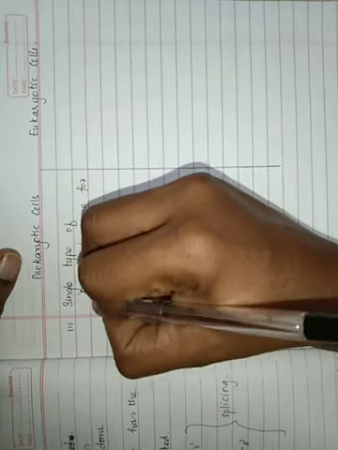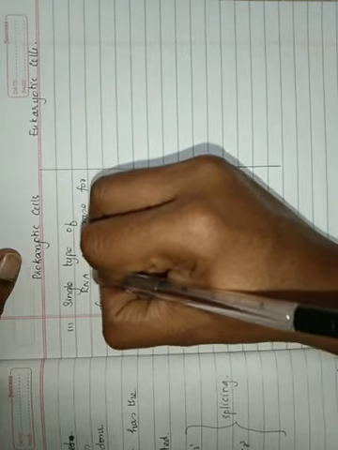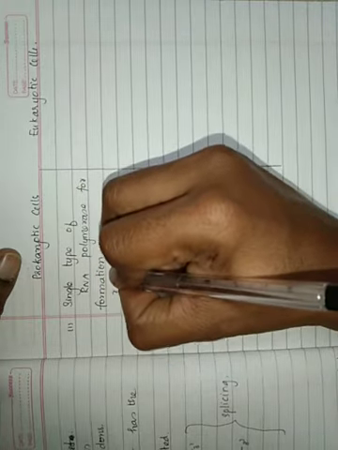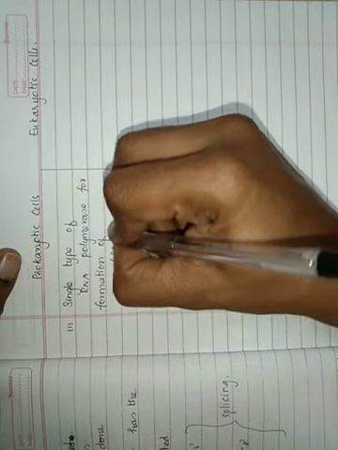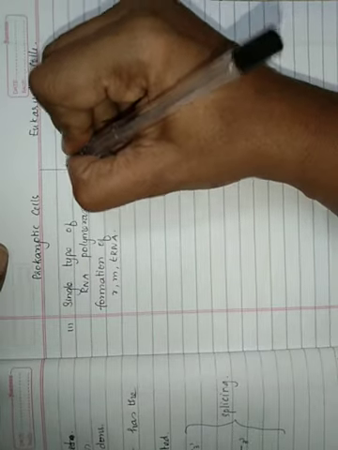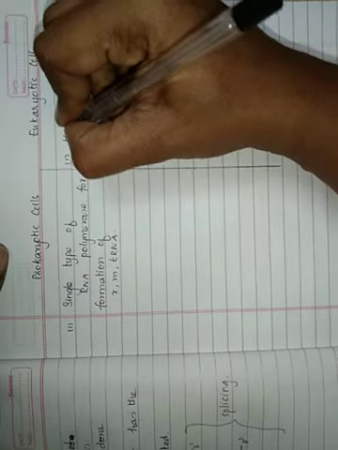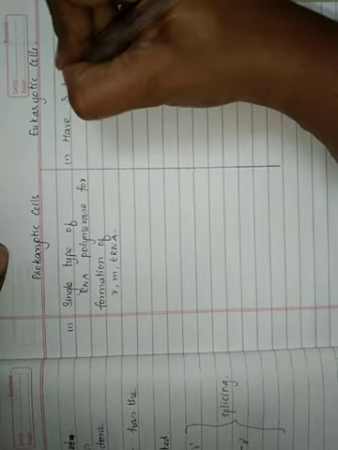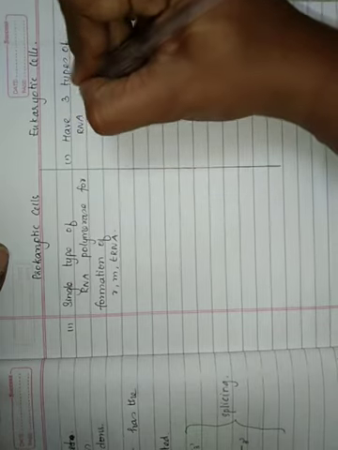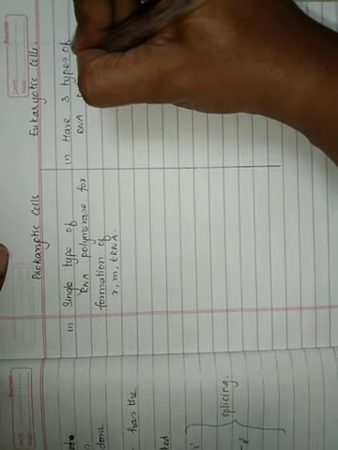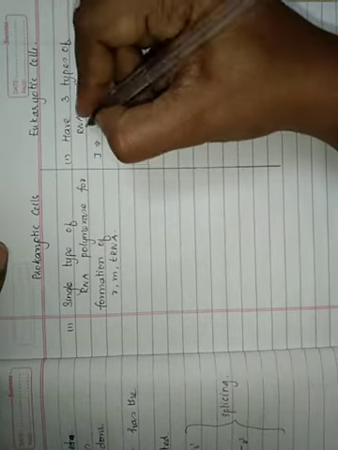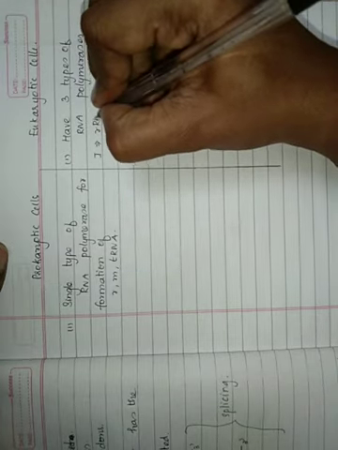For the formation of rRNA, mRNA and tRNA, they are going to have a single type of RNA polymerase, whereas eukaryotes have 3 types of RNA polymerases. RNA polymerase 1 will help in the formation of ribosomal RNA.